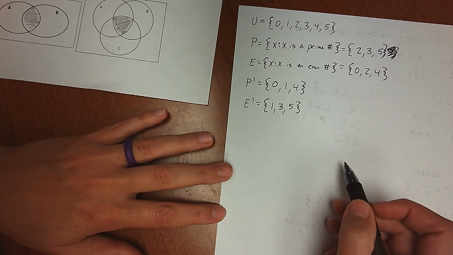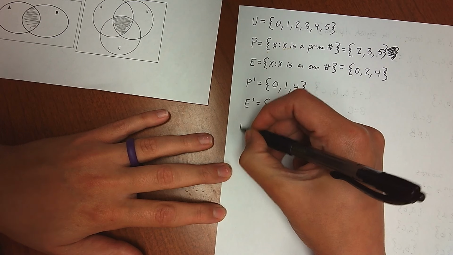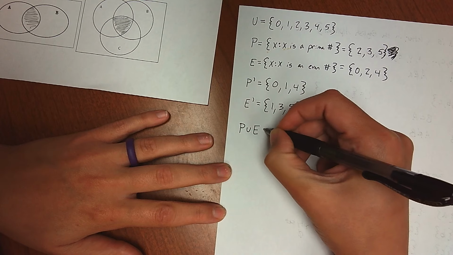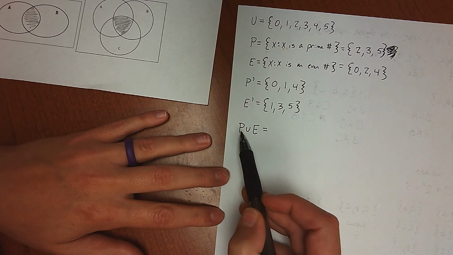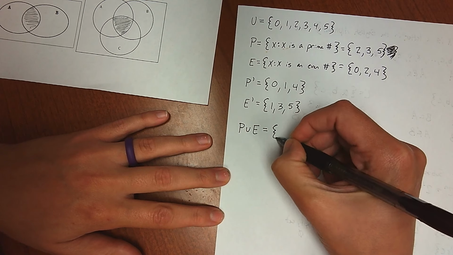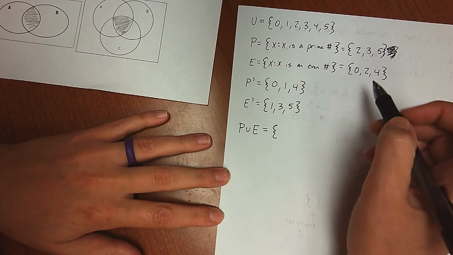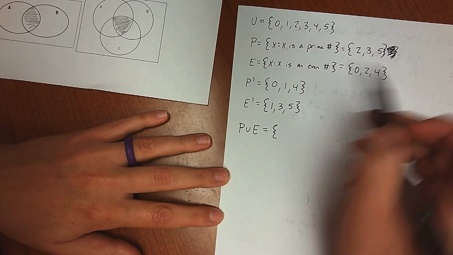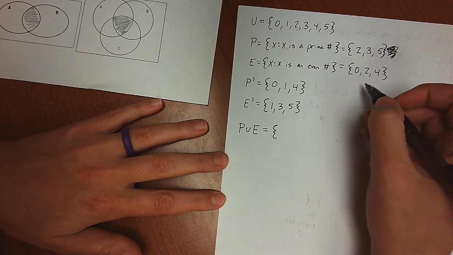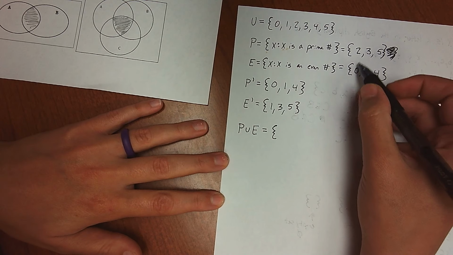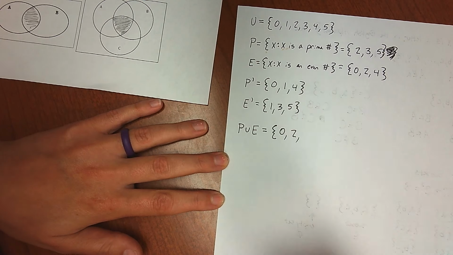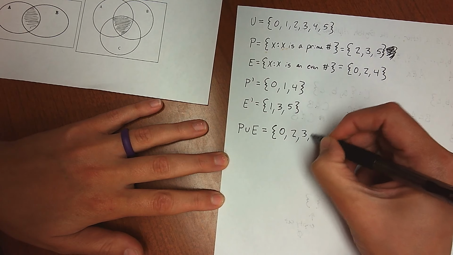All right, now let's start using some operations. So let's start doing some unions and intersections. If I do the union of P with E, so P or E, P union E, that means I'm going to list anything that's in P, so 2, 3, 5, and anything that's in E, and then also anything that's in both. If there's overlap, I'm just going to include it once. So I'm going to write this in ascending order. My smallest value in either of them is 0. Then I have 2. It's in both, but I'm going to write it once. And then I have 3, 4, and 5.